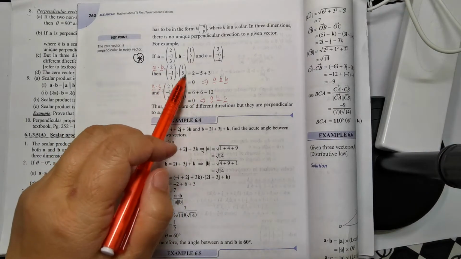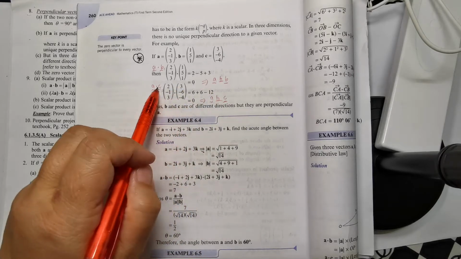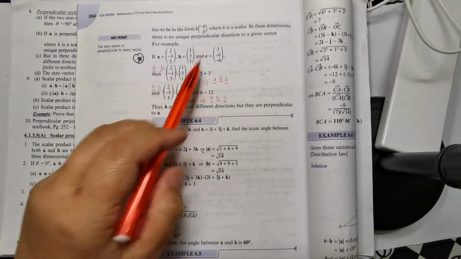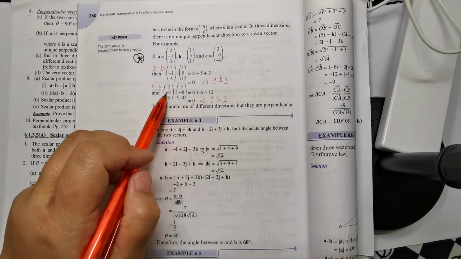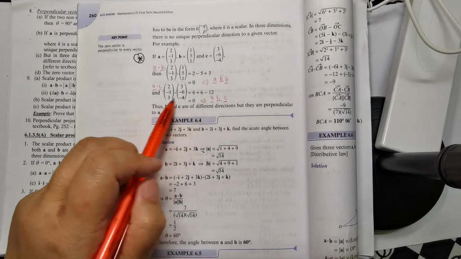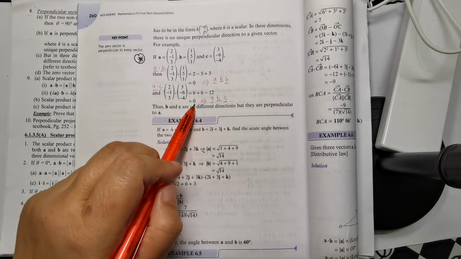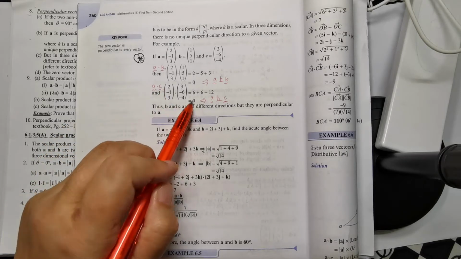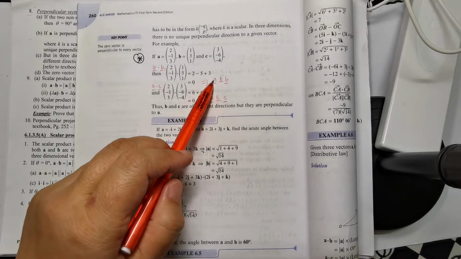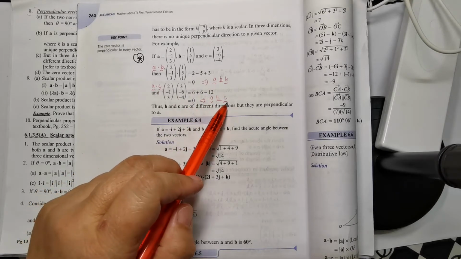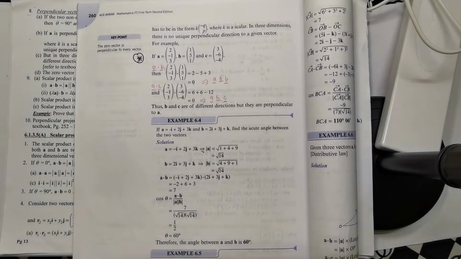So A dot B equals 0, meaning A and B are perpendicular to each other. This is A dot C. Now this is A, this is C. X times X, 2 times 3 is 6. Plus -1 times -6, plus 6. Plus 3 times -4, -12. 6 plus 6 minus 12 is 0 also. So A dot C is 0, meaning A is perpendicular to C. So you see, in three dimensions, A is perpendicular to B, and A can be perpendicular to C also. But in two dimensions, there will be only one.